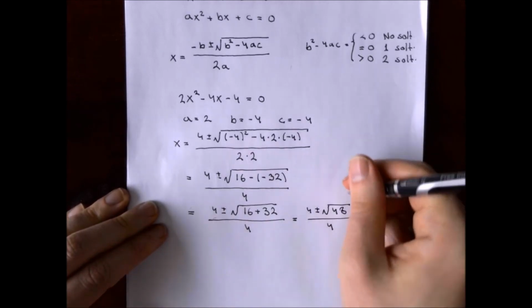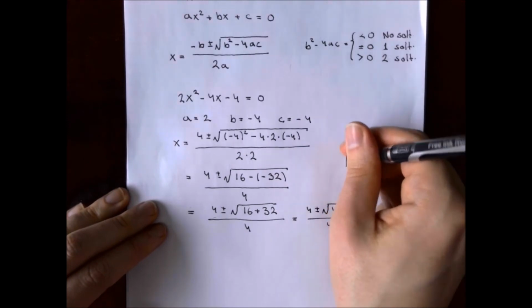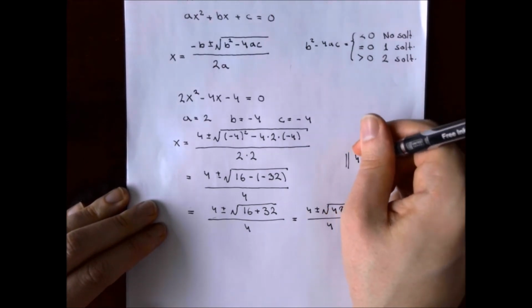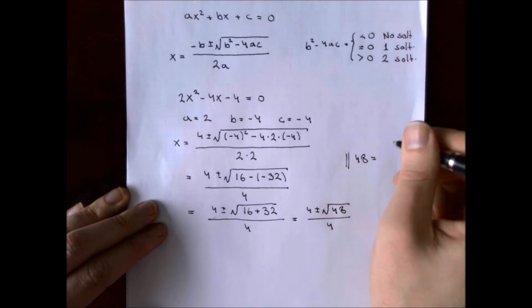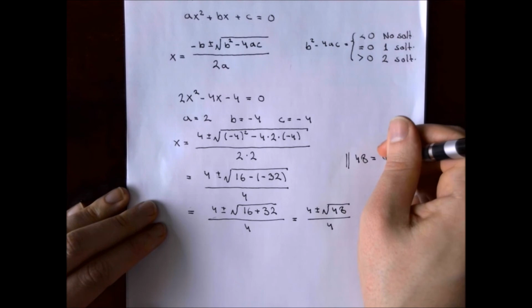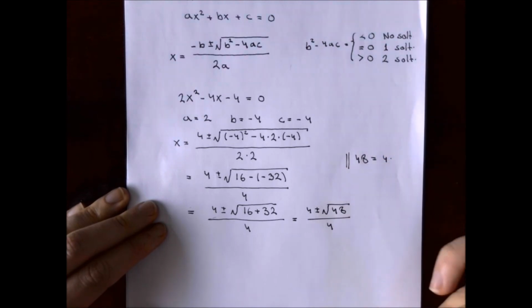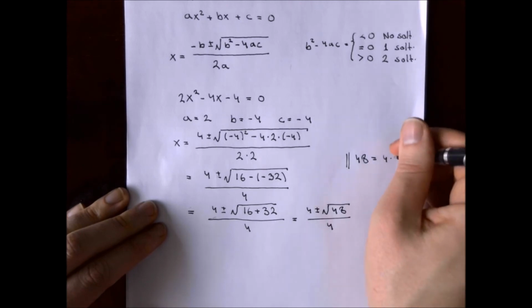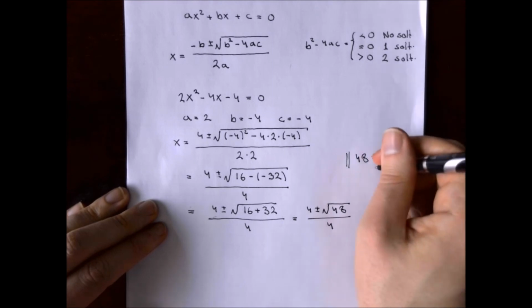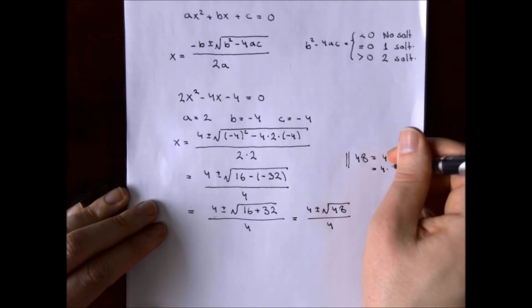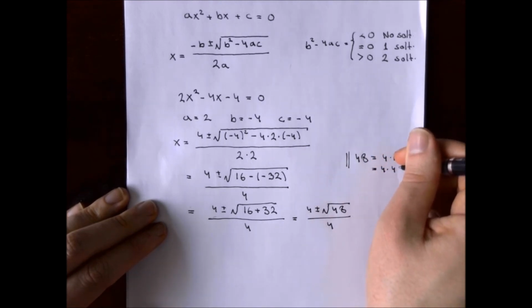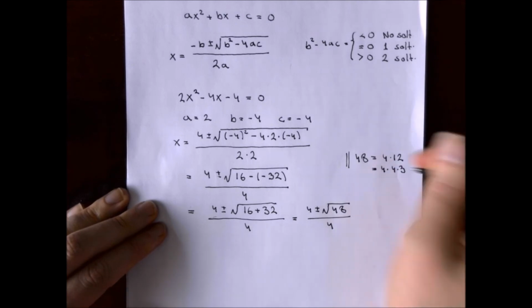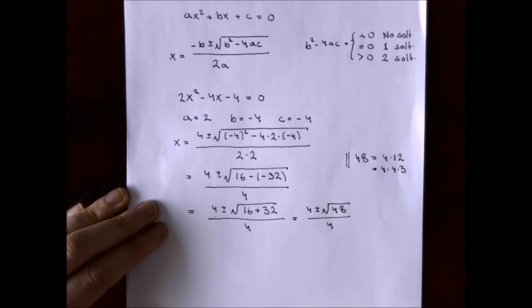Now we notice that 48 is the same thing as 4 times 12, or 4 times 4 times 3.